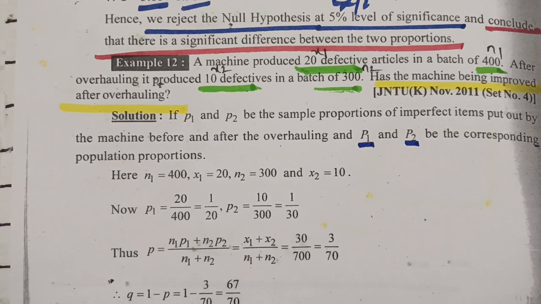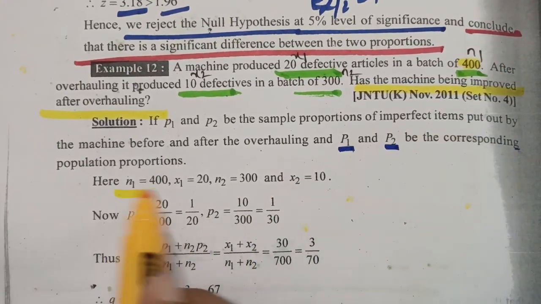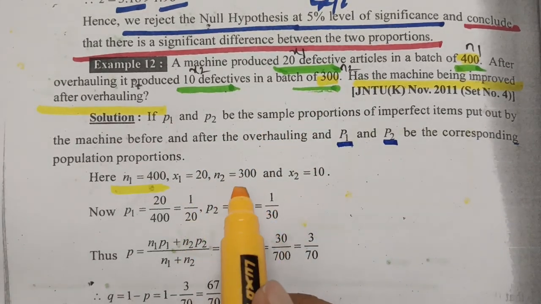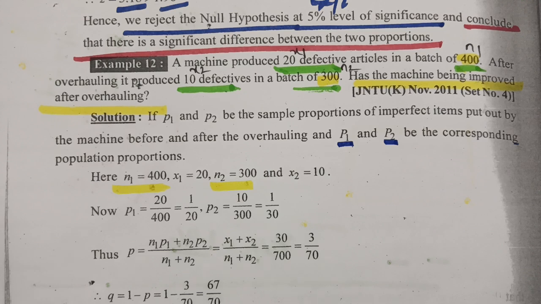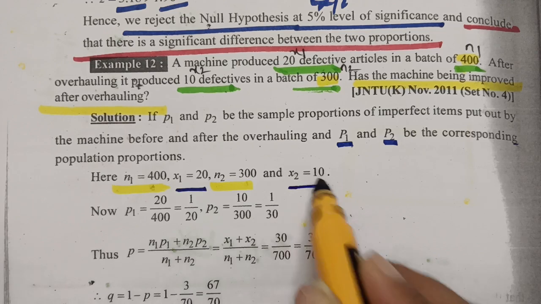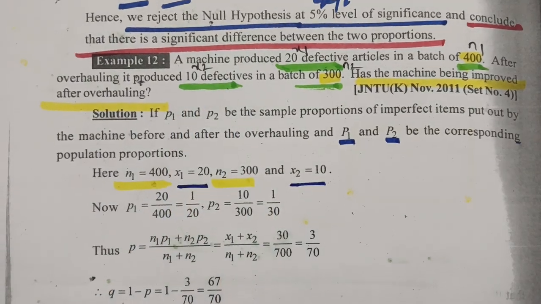So n1 is given as 400 and n2 is 300, and x1 is the defective items from batch 1, 20, and from batch 2, 10 defective items. So this is the data given.